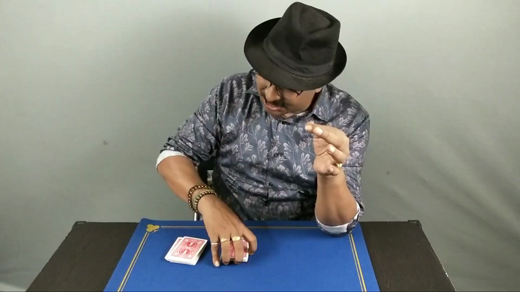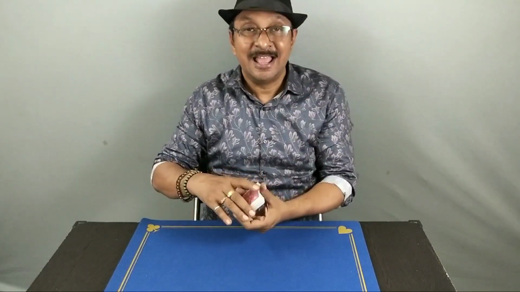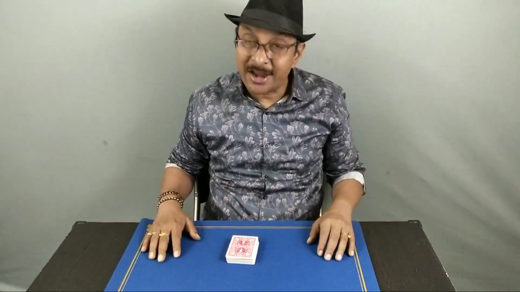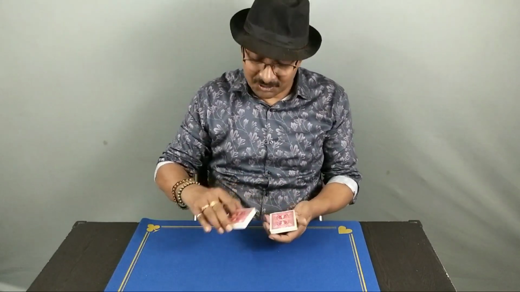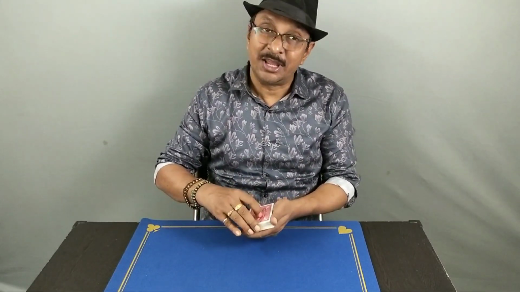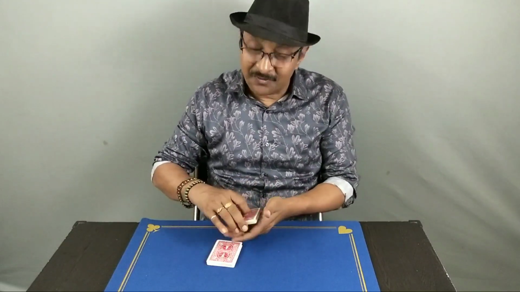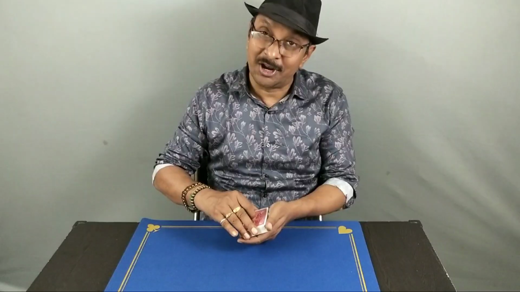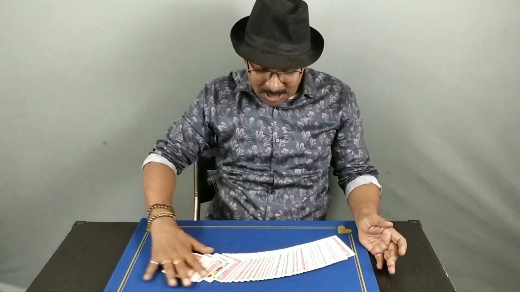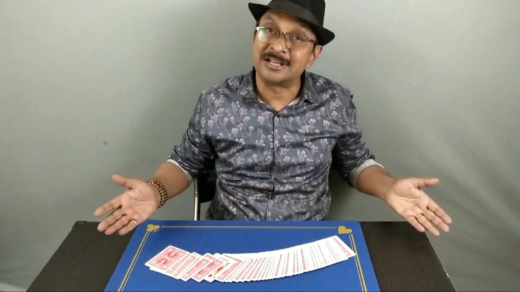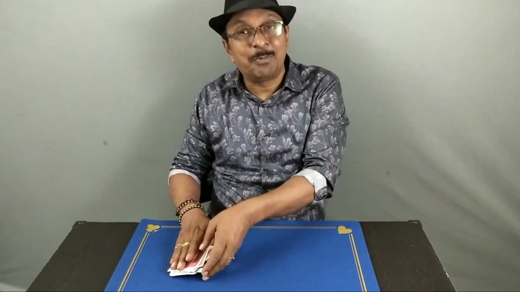So it is placed somewhere in the deck and the deck is perfectly squared and immediately handed over to the spectator to give some complete cuts. So he cuts the deck as many times as he wants to. Whenever he is happy that it is impossible for anybody to know where the spectator's chosen card is, you say that your card is somewhere among these cards. And it is impossible for anyone to know where it is.